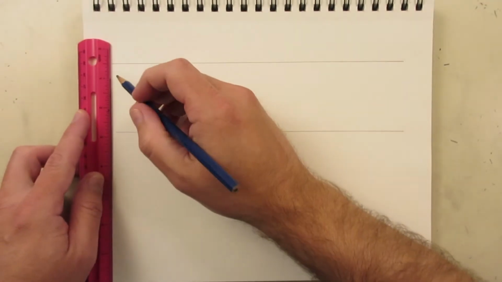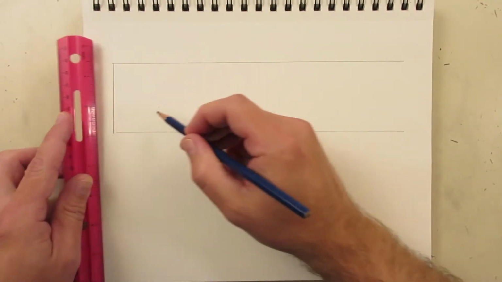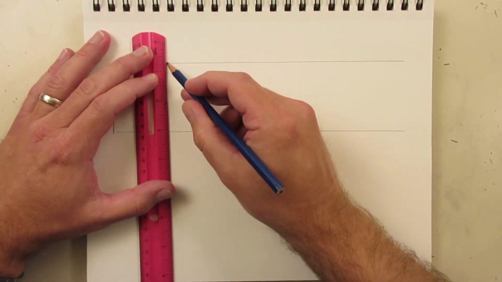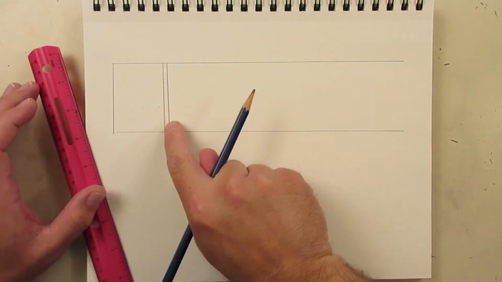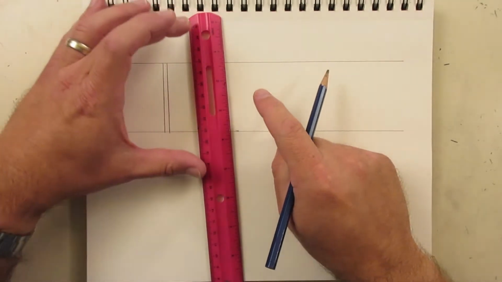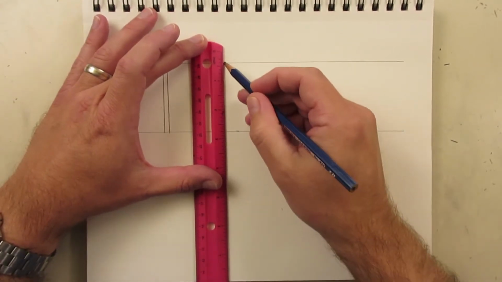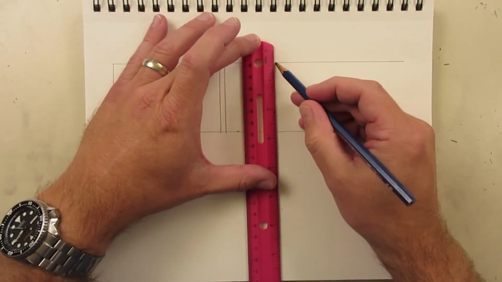And so in order to make box letters, you have to kind of make a series of boxes. So a big box is where the letter is going to fit, and then a skinny box like this is the space between letters. And I'm not going to measure these out perfectly, so pardon me if they're not perfect.